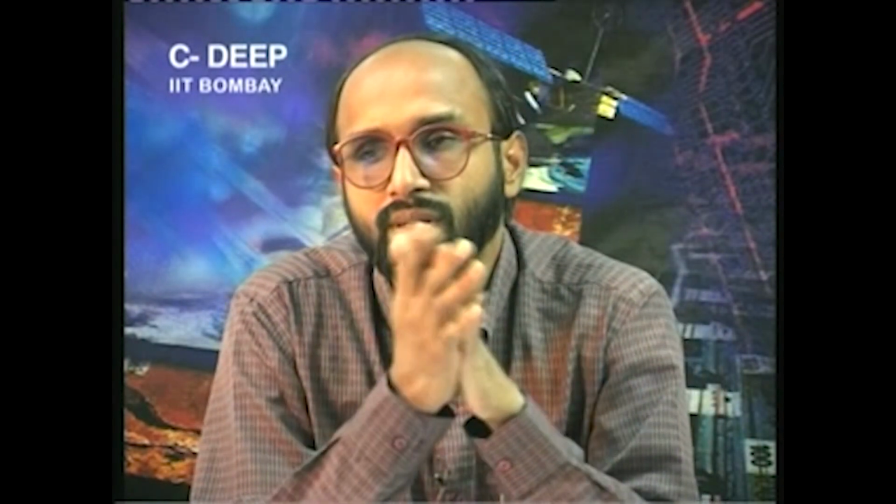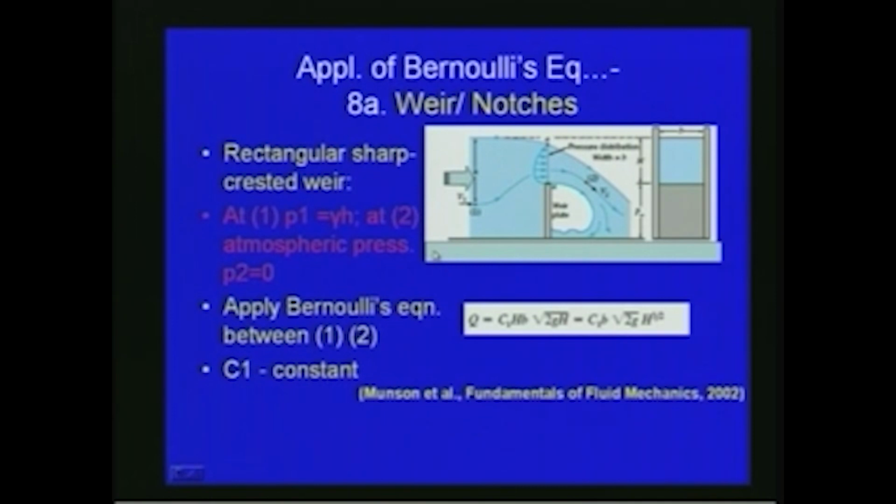Another application is the application of the Bernoulli's equation for weir or notch. So, here you can see that the weir is here. We want to find how much is the discharge passing over the weir or a notch. This is a rectangular sharp crested weir. In this particular figure we will be considering a streamline like this, and between section 1 and 2 we will be applying the equation. So, this is 2 and this is 1.